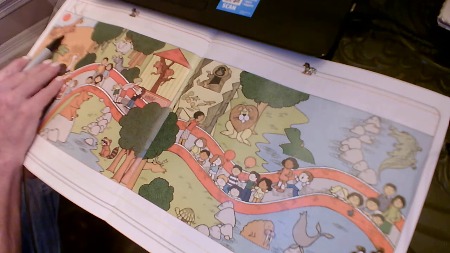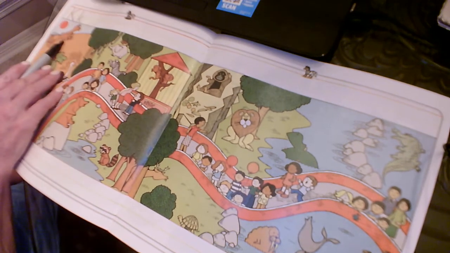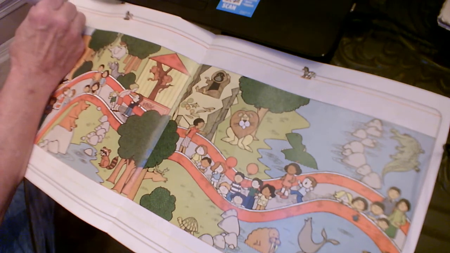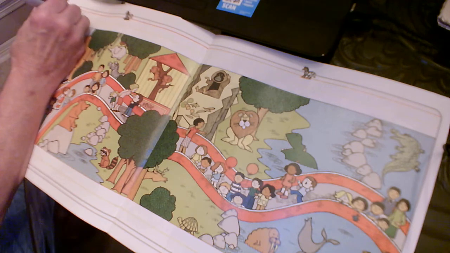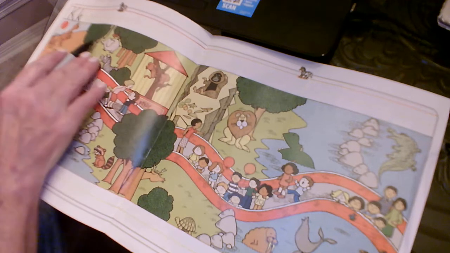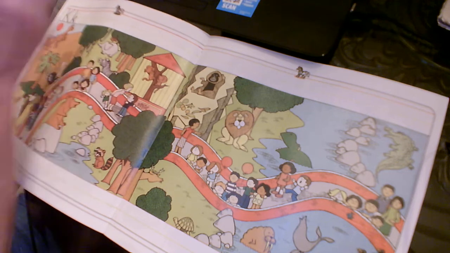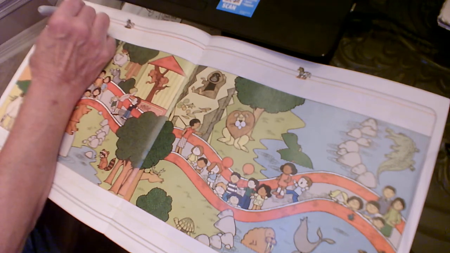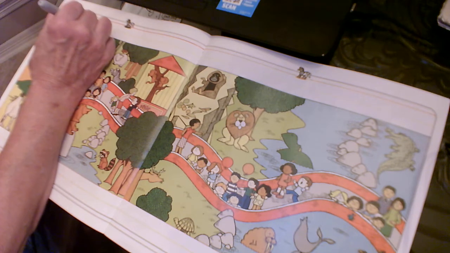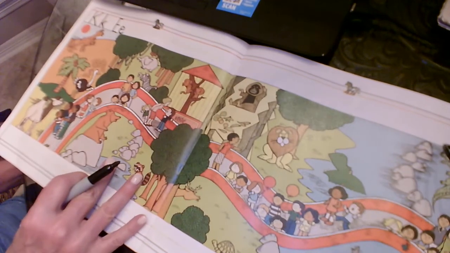Right here is a kangaroo. So on our lines, we're going to write the animals that we see. So we would write a capital K and a lowercase k for kangaroo. Let's just go across like this. Then we see an elephant. So I would write capital E, lowercase e. Do your neatest handwriting.